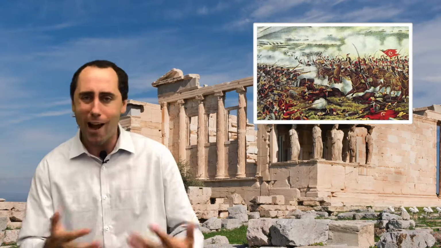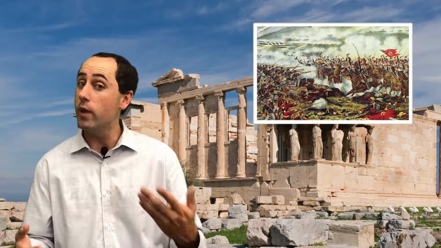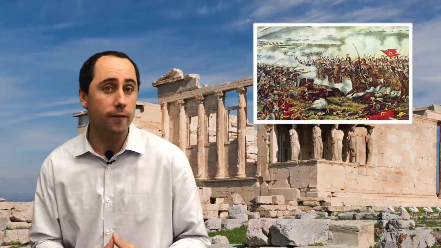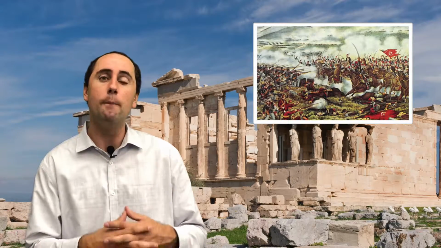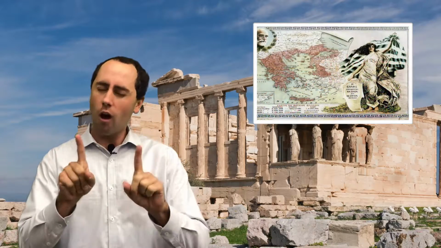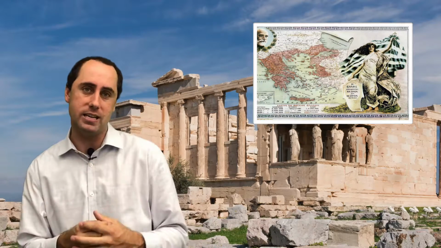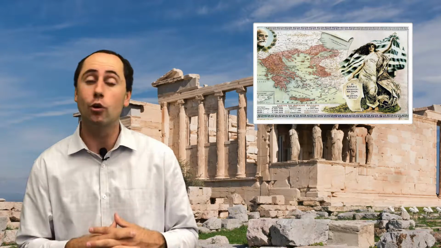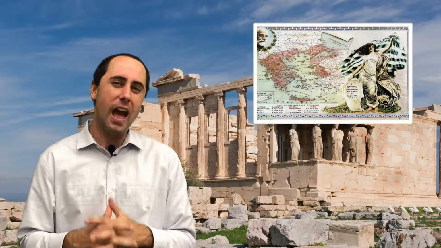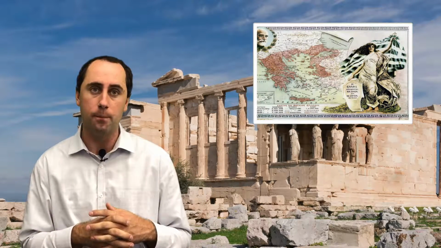For the next 100 years or so, there continued to be conflict between Greece and the weakening Ottoman Empire. And by the First World War, Greece had gained much of its current territory from the Ottoman Turks. It was also at this time that many Greeks started to believe in the Megali idea, or in English, Great Idea. That Greece should expand to the point that it will take back Constantinople and parts of what is now the western coast of Turkey.